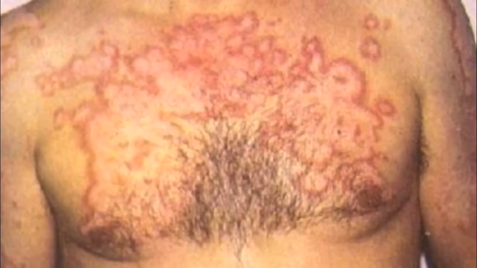Another symptom is they're usually very sensitive to sunlight. So they get extreme burns all over their face. They'll get this rash after they go out into the sun.